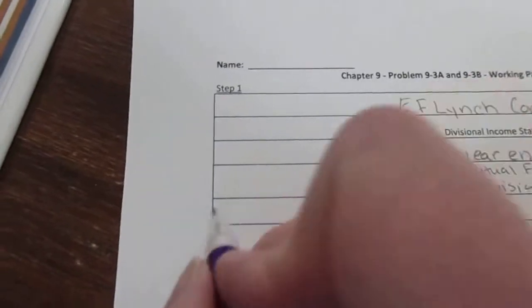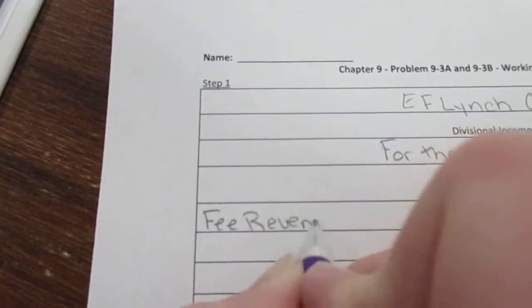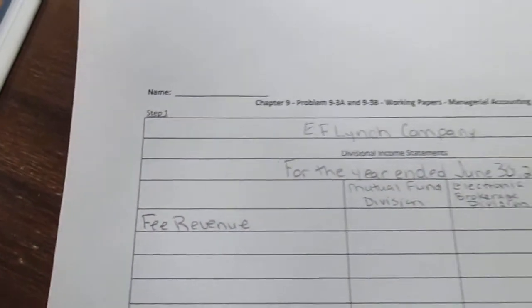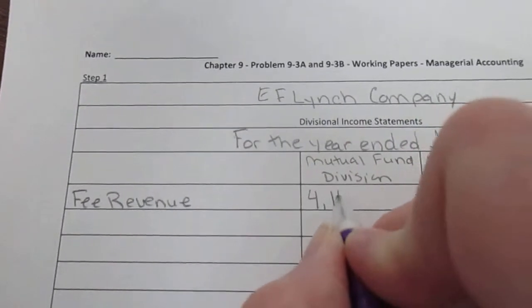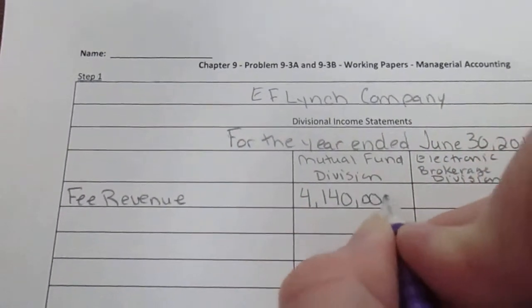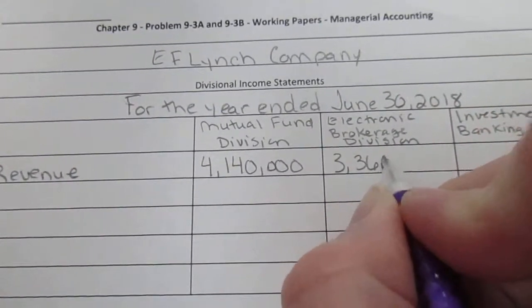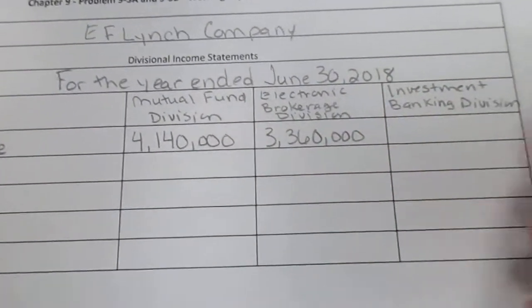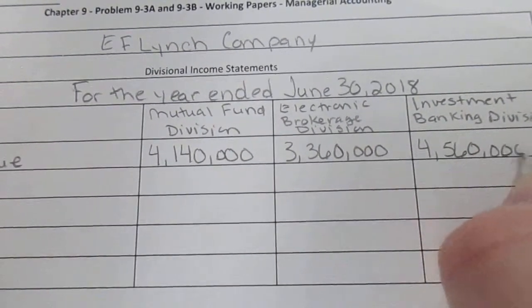Okay, so again, basic income statement. We're going to start with our revenue, which in this case is called fee revenue. And our textbook tells us the revenue for each division: $4,140,000, $3,360,000, and $4,560,000.